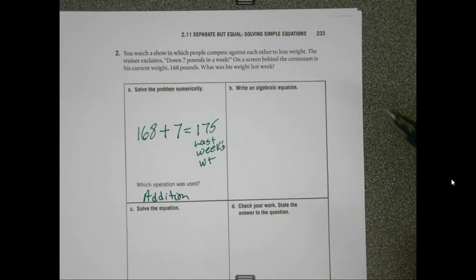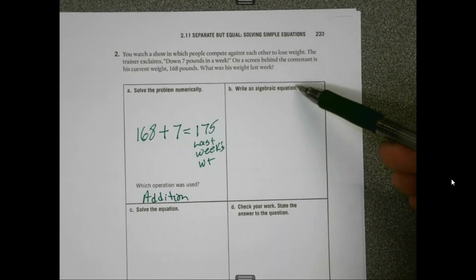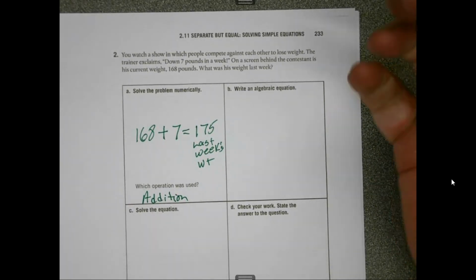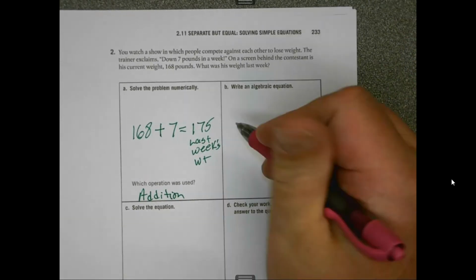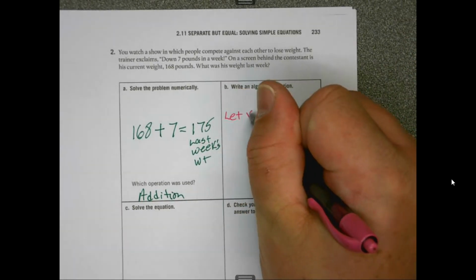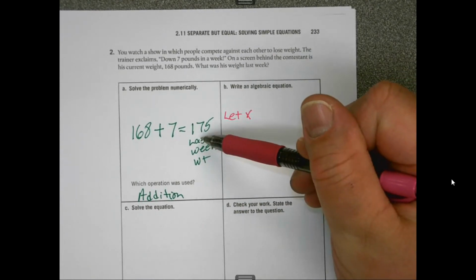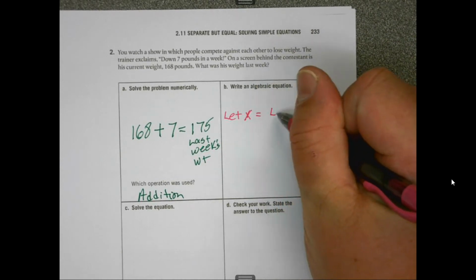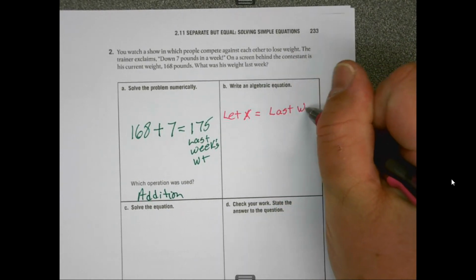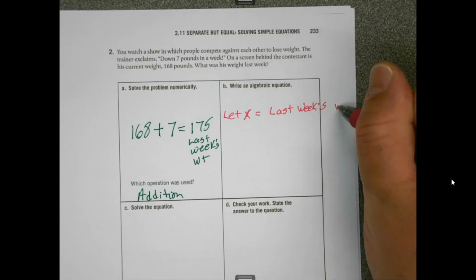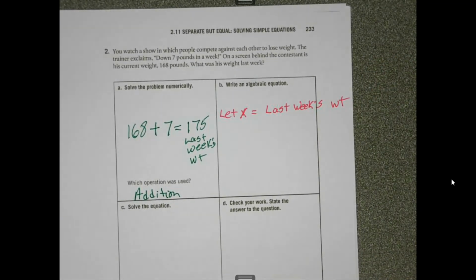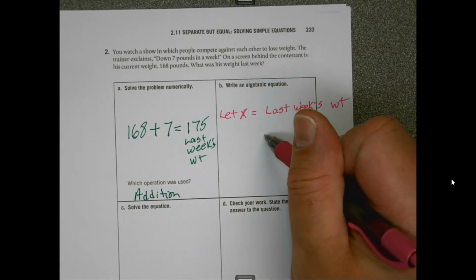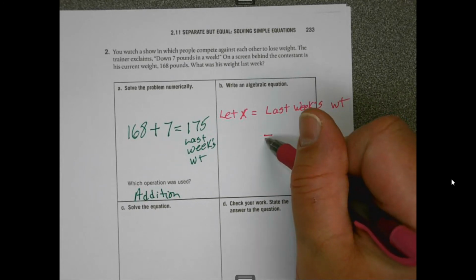First step, define the variable. And I'm going to use x because everybody's used to x. So I'm going to let x equal last week's weight, and we figured out what last week's weight was. Okay. So the equation is, well, that's what we want to know. We want to know what last week's weight was. So we're going to equal that x.